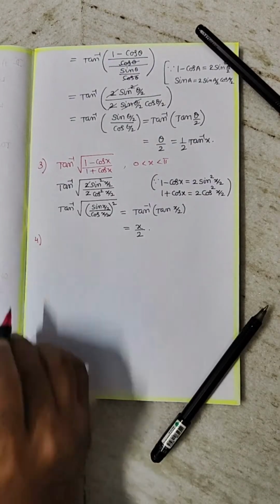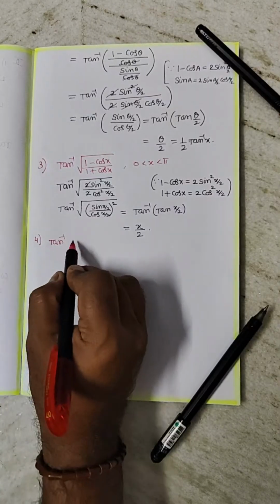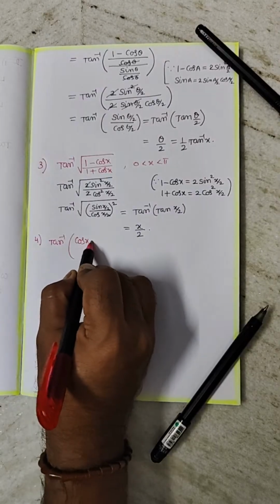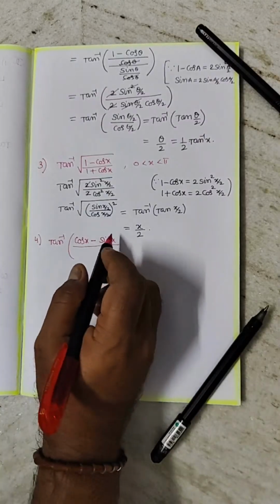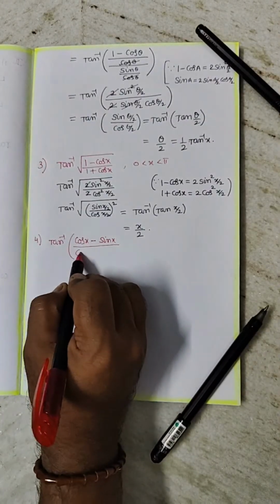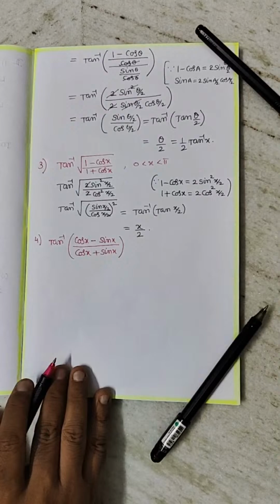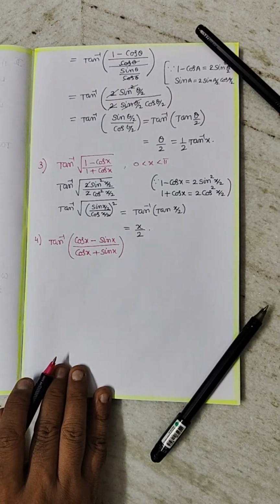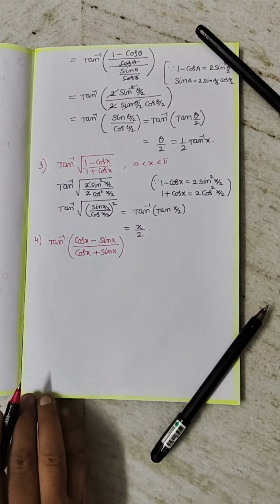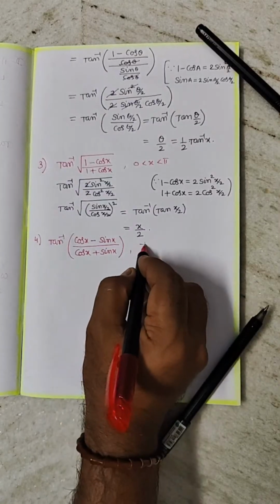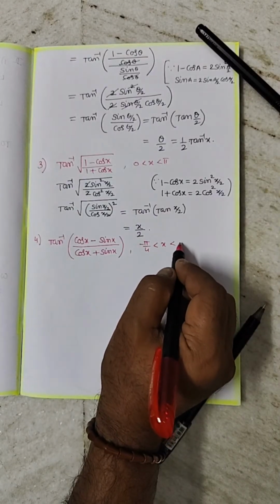Next, question number 4. What is the question number 4? Tan inverse of (cos x minus sin x) divided by (cos x plus sin x). If you remember the direct formula, you can apply it. Otherwise, bring it into formula form and write it. Here the conditions are minus pi by 4 is less than x is less than 3 pi by 4.